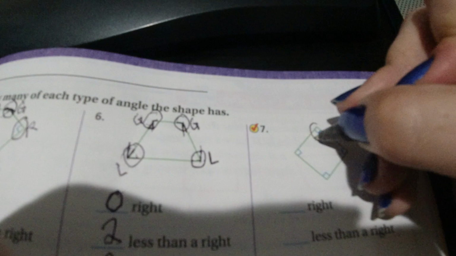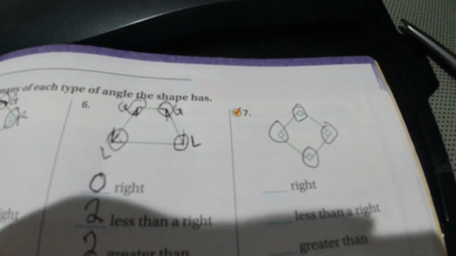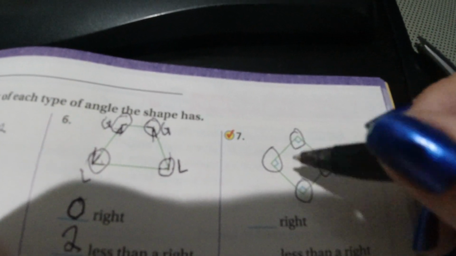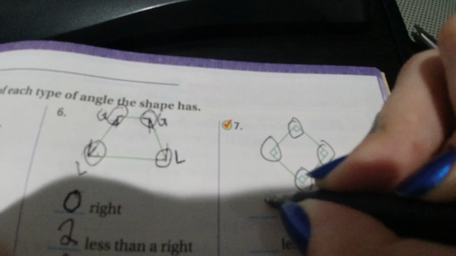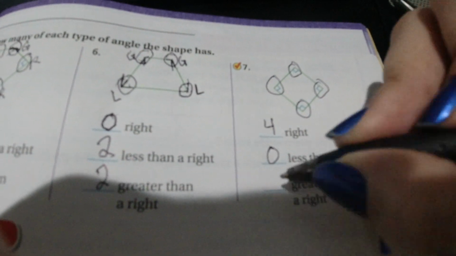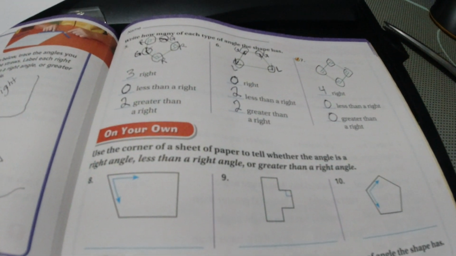Finally, in this last shape, I'm going to circle all my angles. So I have 4 of them, and they all have square corners, so they are all right angles. So I have 4 right angles. Since I already put all the angles I have, that means I have 0 that are less than a right angle and 0 that are greater than a right angle. All right, so you could pause the video now to do the on your own part in your homework. Come back to the video to check it once you're done.